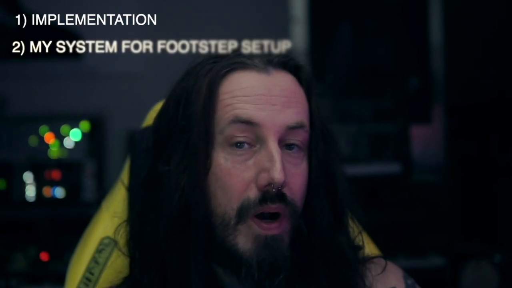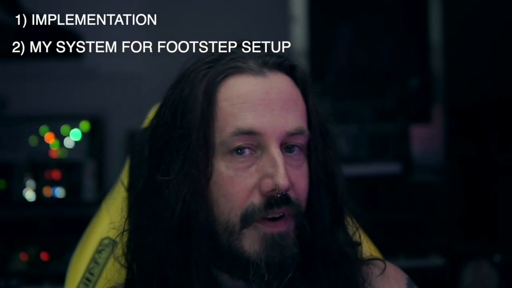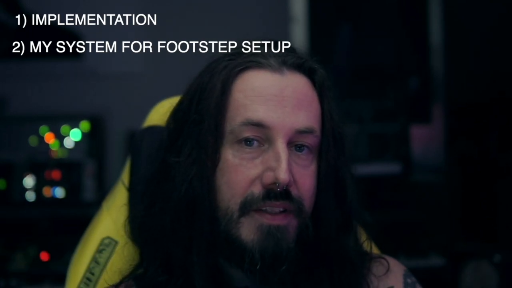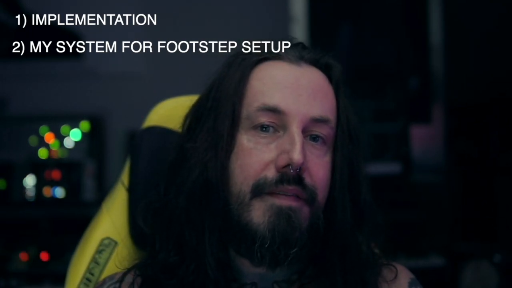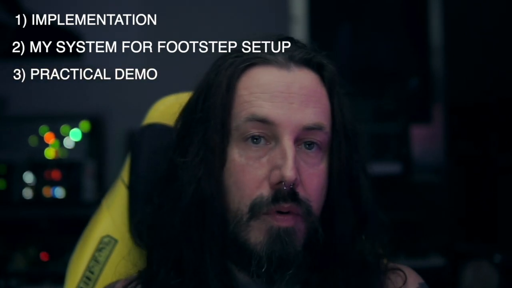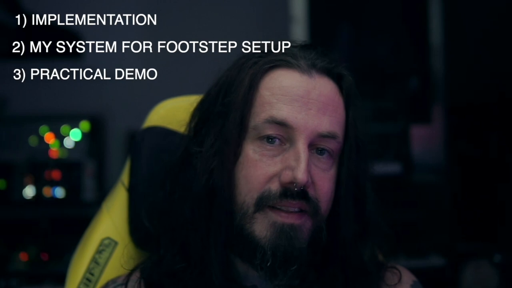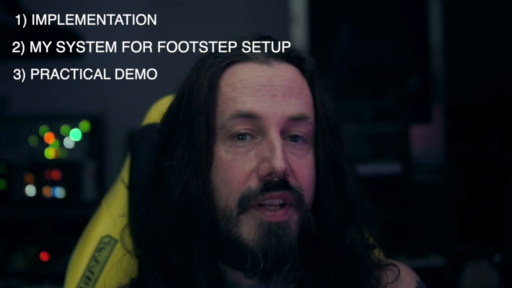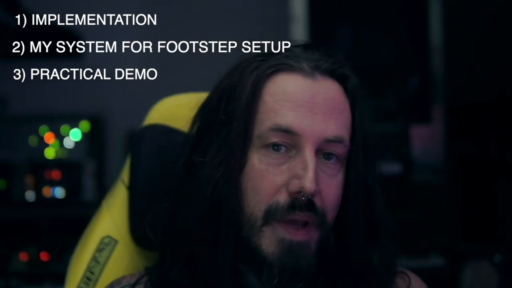Then after that, I will tell you about what is my system for footsteps, how I break it down, and how I build that up into footsteps that you hear in the game. And then finally, I think we'll do a little practical bit of design work. I'll open up Cubase, and I'll actually build some content so you can see the kind of sounds I use and decisions that I make when I'm doing it, that kind of stuff. I think practical tutorials are super useful. So let's do it.